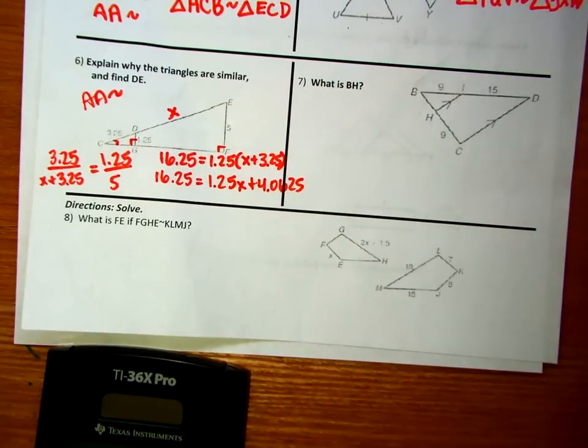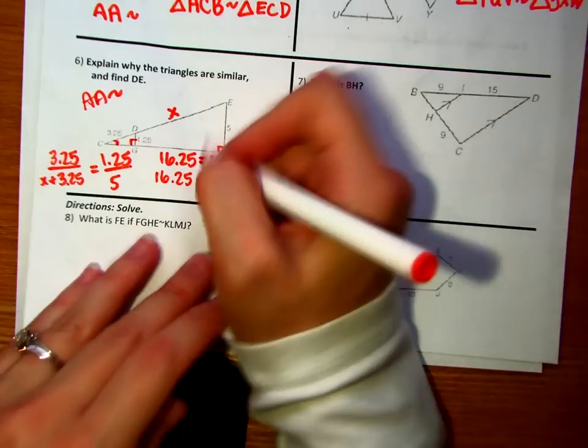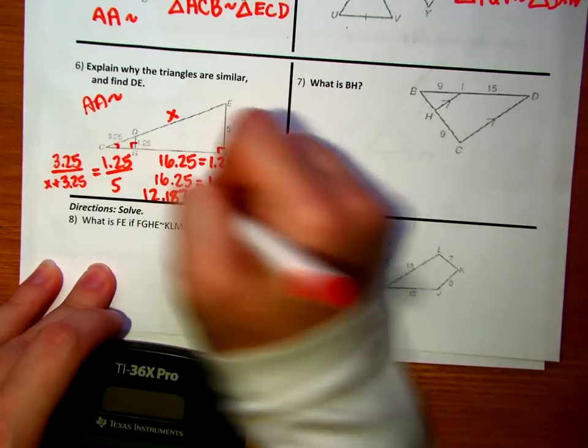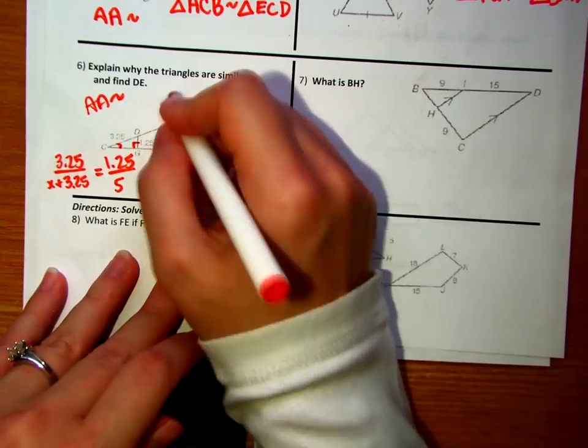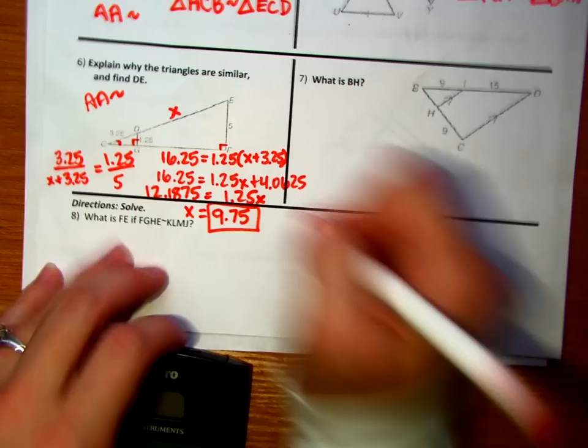And so we'll subtract that from both sides. So 16.25 minus that answer, and we're going to get here 12.1875 equals 1.25x. So now if we divide both sides by 1.25, we are going to get that the value of x here is 9 7/75.